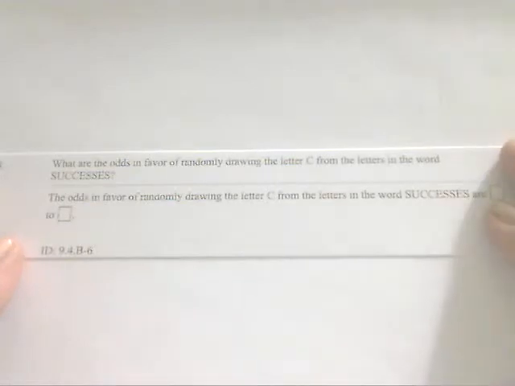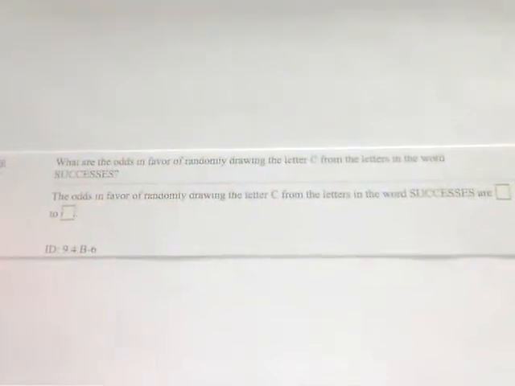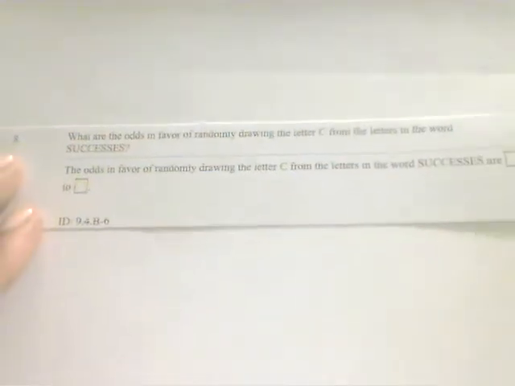Number 8. What are the odds in favor of randomly drawing the letter C from the letters in the word successes? Okay, the odds in favor.